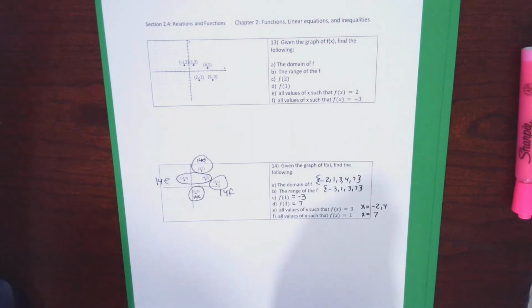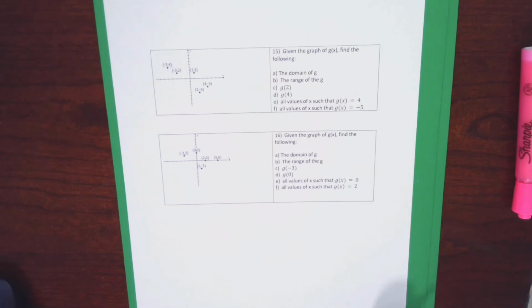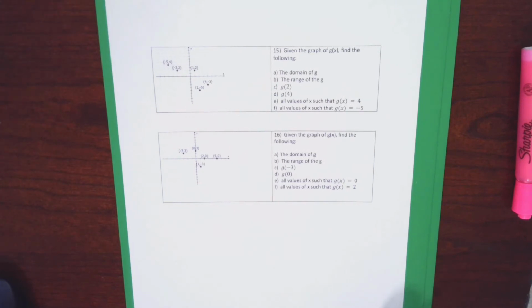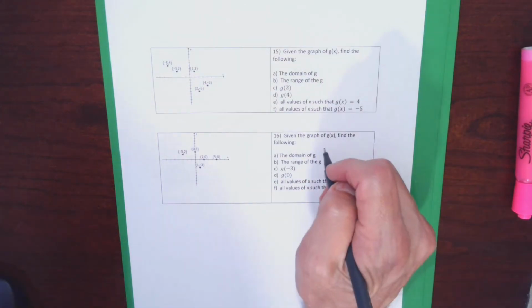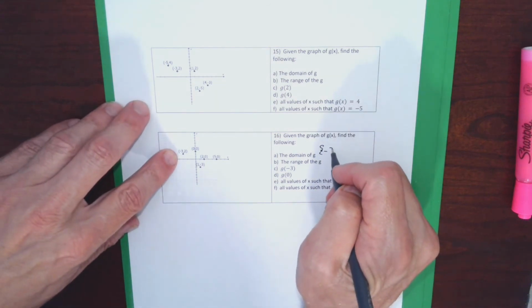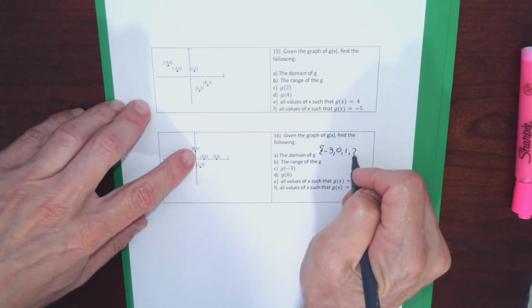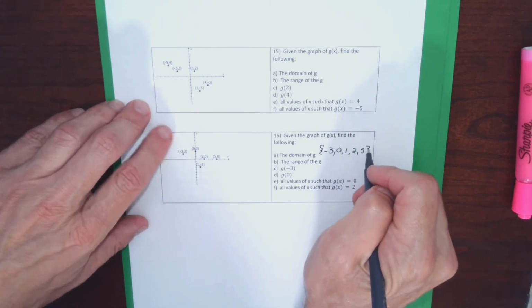Checking my answer so I don't write a mistake. Check, check, check. Cool. All right, another problem just like this. So hopefully you can maybe not even watch me do 16 and you can just do 15. These aren't particularly hard once you know what it's asking. In 16a, if I want to list the domain, I'm just going to go and find the x's in order. -3, 0, 1, 2, and 5 are the x's.